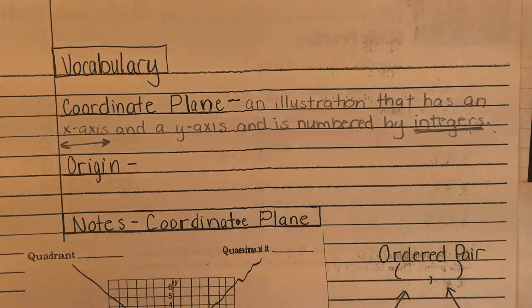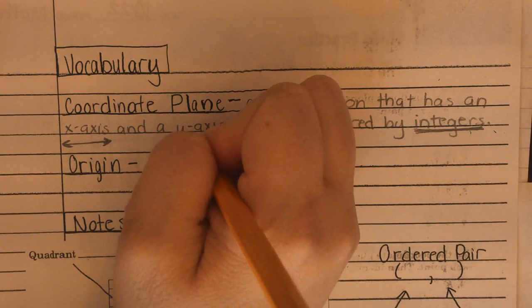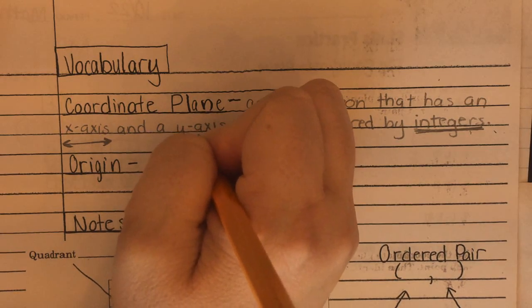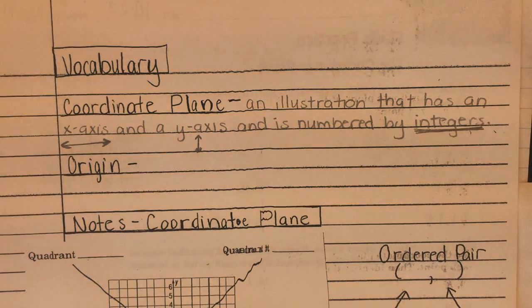The y-axis is a number line, but instead of going side to side, your y-axis will go north and south, up and down. All right, it's still going to go on forever and ever and ever. It's still going to have positives and negatives. This time, which direction do you think your positives would go? Up, and your negatives would go down. And we're going to look at that in just a moment.